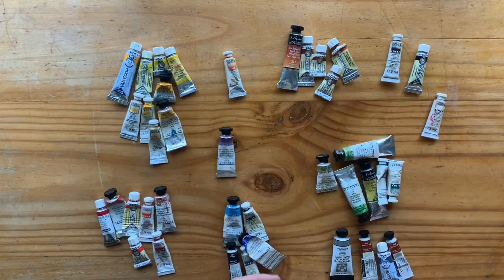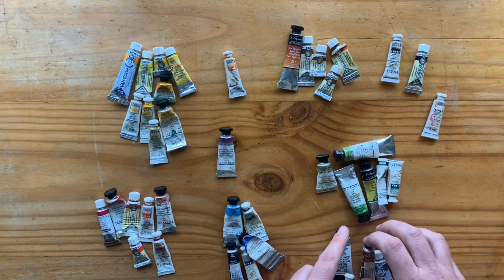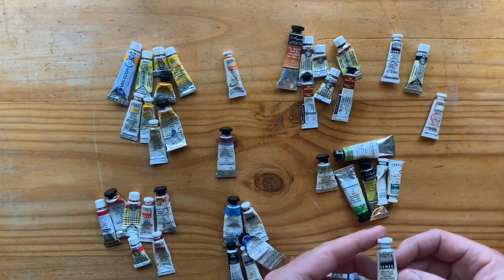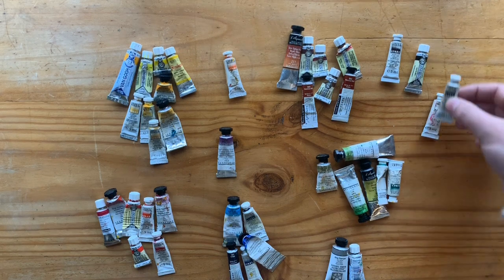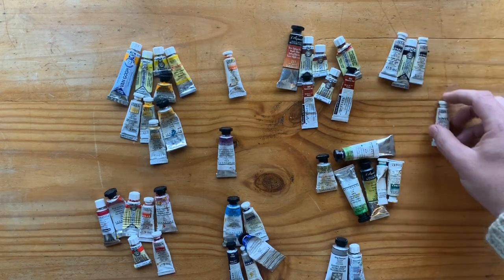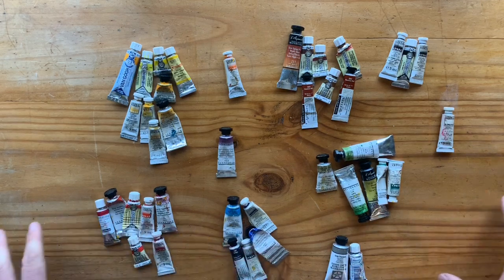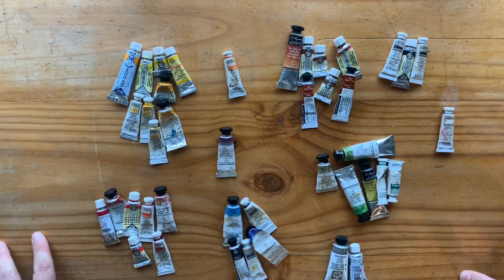That one doesn't really belong to any group. And that looks as though it might belong out there. So you might come up with some groupings like this.